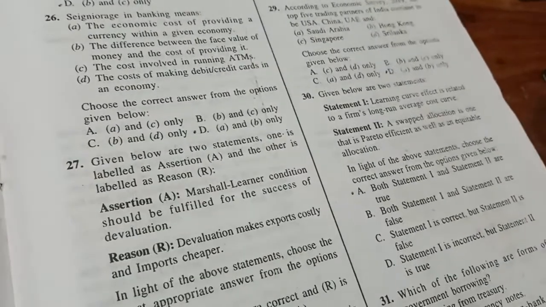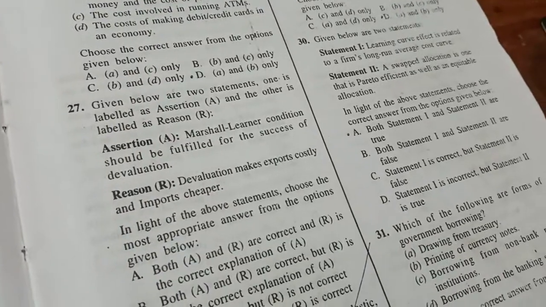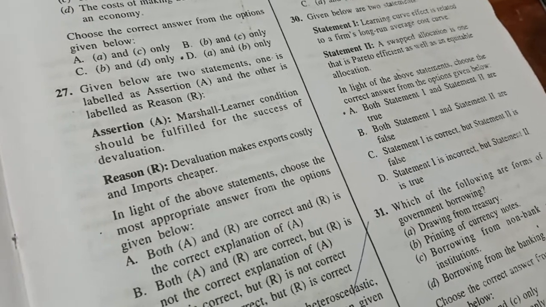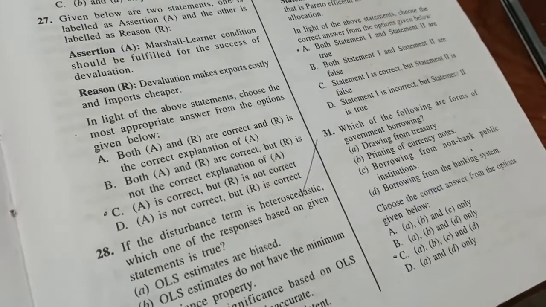Given below are two statements. One is labeled as A and the other is labeled R. Marshall-Lerner condition should be fulfilled for the success of devaluation. Reason: devaluation makes exports costly and imports cheaper. A is correct but R is not correct.